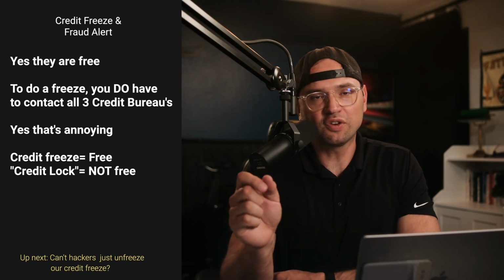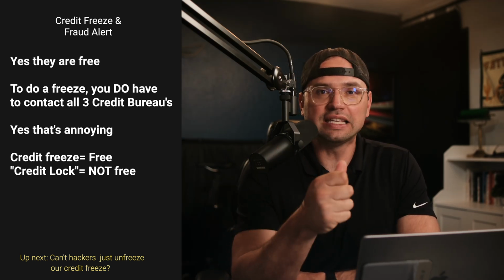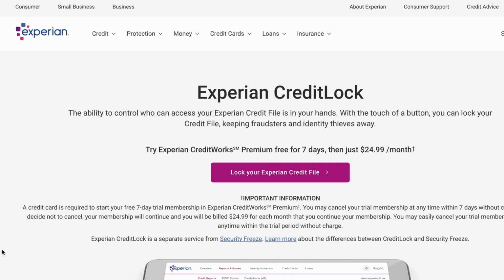One of the confusing differences here is the difference between a credit freeze and a credit lock. Credit bureaus want you to sign up for and pay for a credit lock. And that's where you've got to pay a monthly or an annual fee for this agreement that's between you and the credit bureau. There's different rules set up for that kind of thing than there are for a security freeze by law. So all 50 states have laws set up for a freeze. A credit lock is just between you and the bureau.